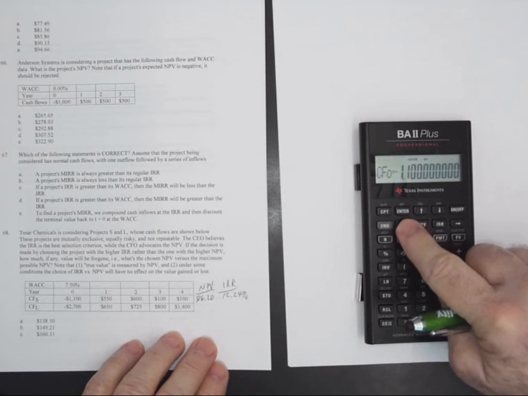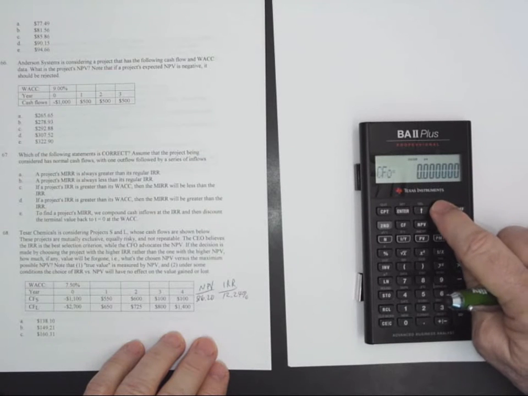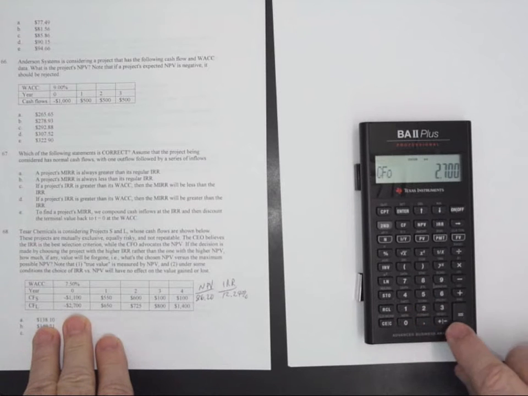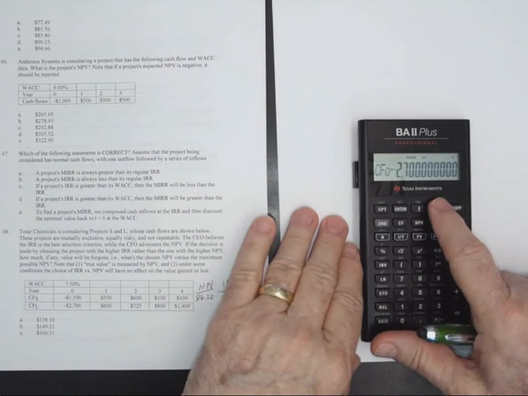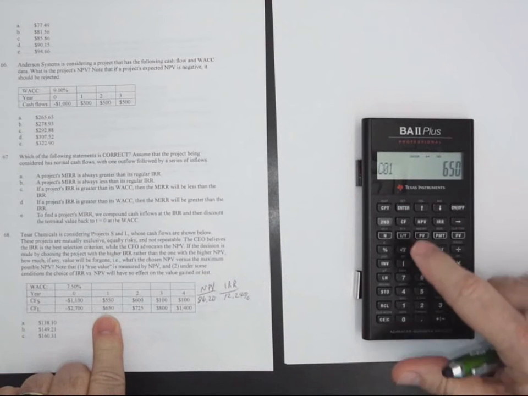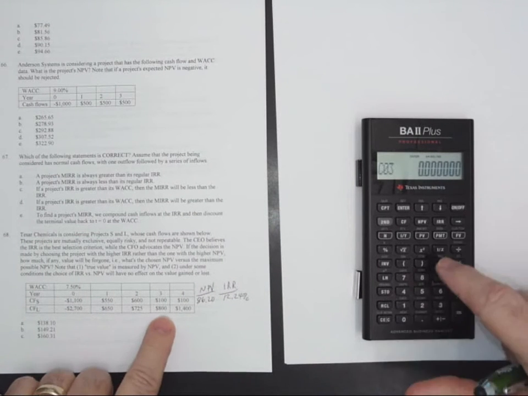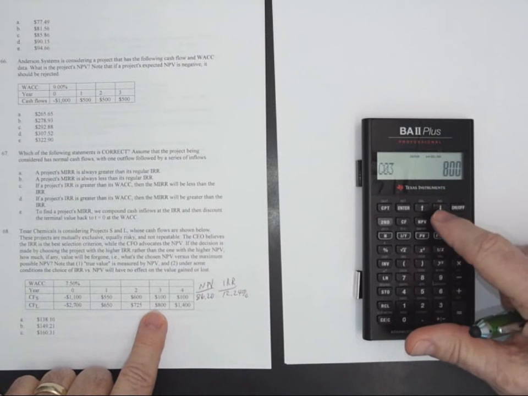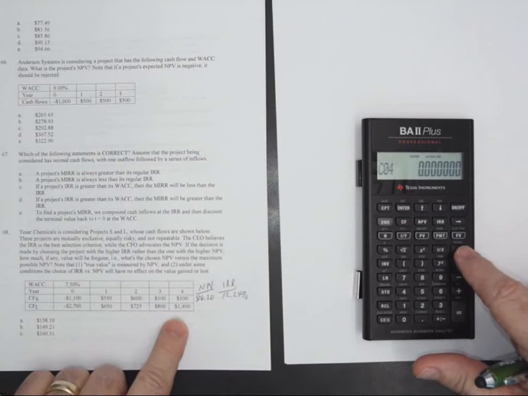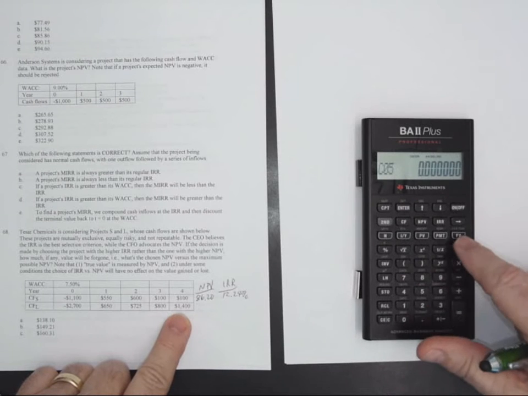Okay, let's get back into cash flows, clear everything out, get in, nothing there, and put these numbers in. 2700, change signs, enter, down, 650, enter, down, down, 725, enter, down, down, 800, and enter. I'm not sure if this is going to work since I hit the wrong key there. And 1400, enter, down, down.